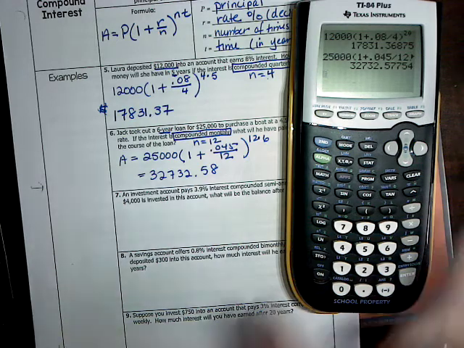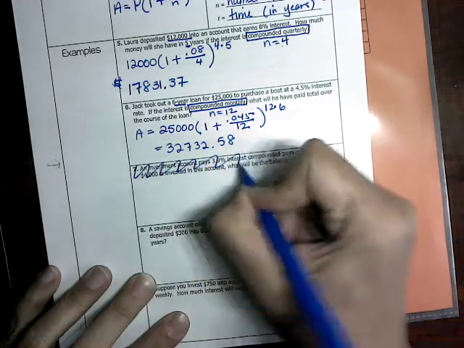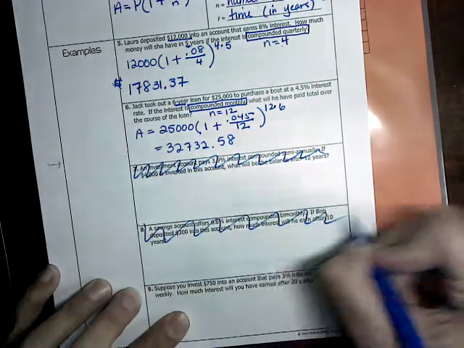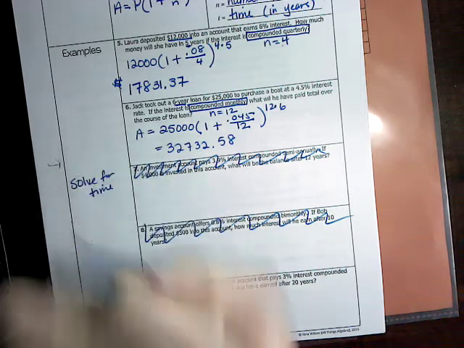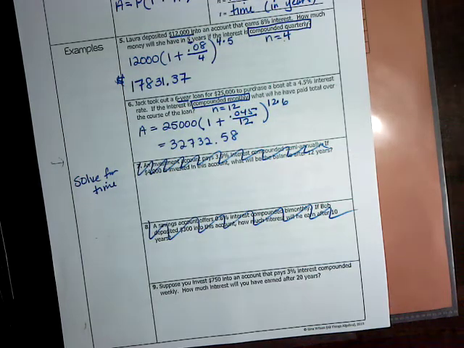All right, now I'm going to change this up because all of these are just solving for A. So this one, I'm going to show you how to solve for T. I'm just going to make up a problem.